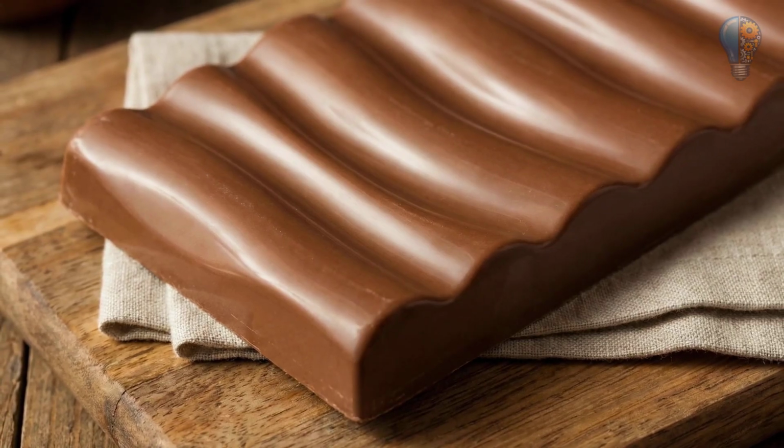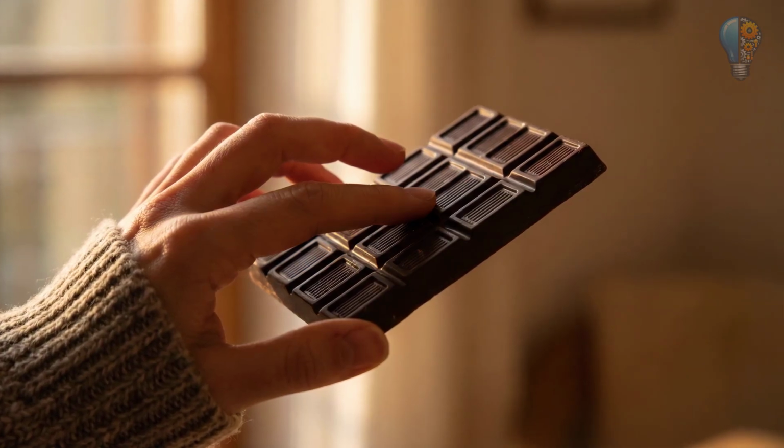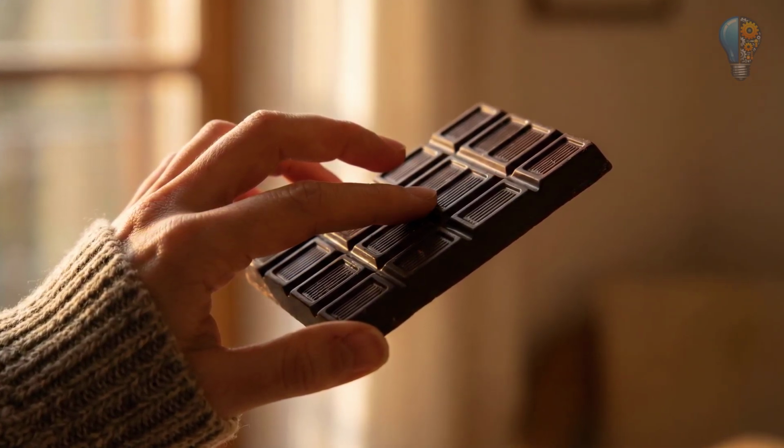Similarly, Cadbury Dairy Milk bars have a distinctive pattern with relatively deep grooves and a specific ratio of pieces that consumers associate with the brand.